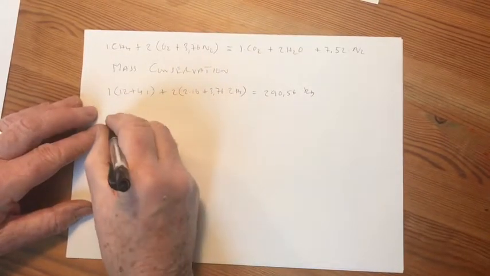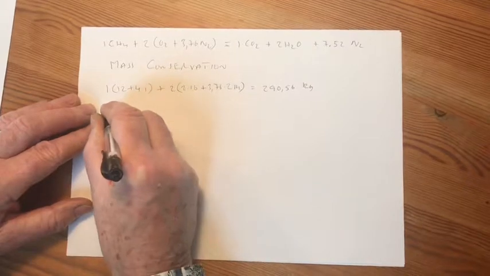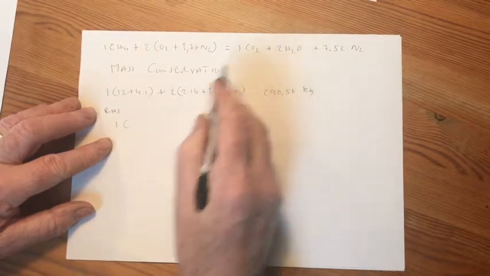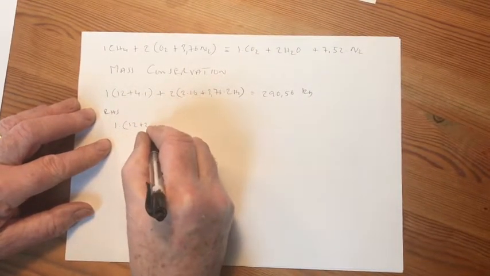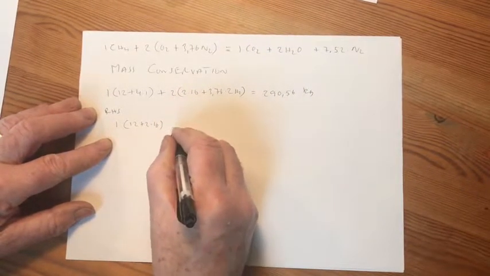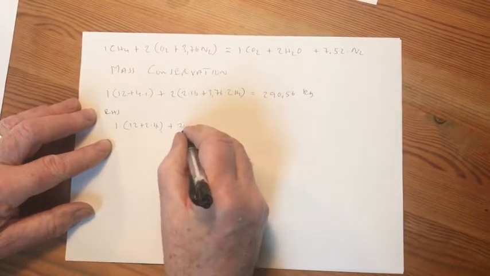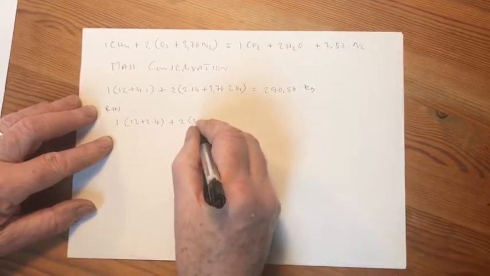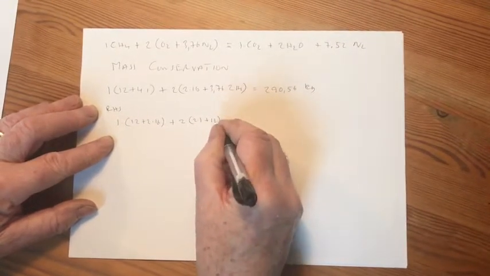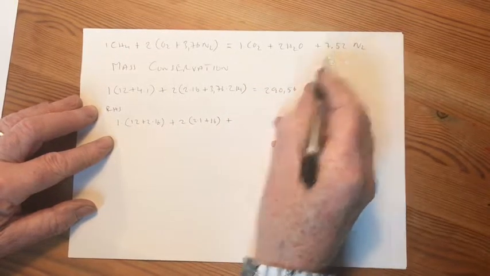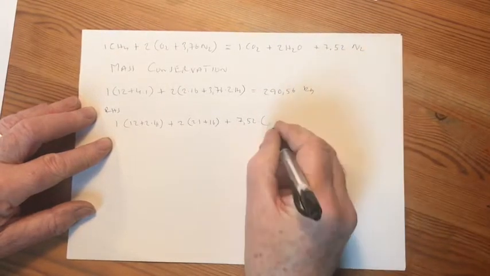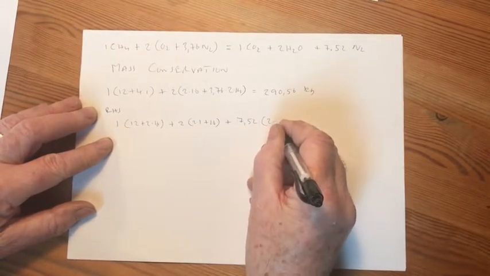Let's do the right hand side. So the right hand side, that becomes 1 times bracket carbon, that is 12, plus 2 times oxygen, which is 16, plus 2 times H2, that is 2 times 1, plus an oxygen there, and that is 16. And then we do finally 7.52 times, and that is 2 times the molecular mass of nitrogen, which is 14.